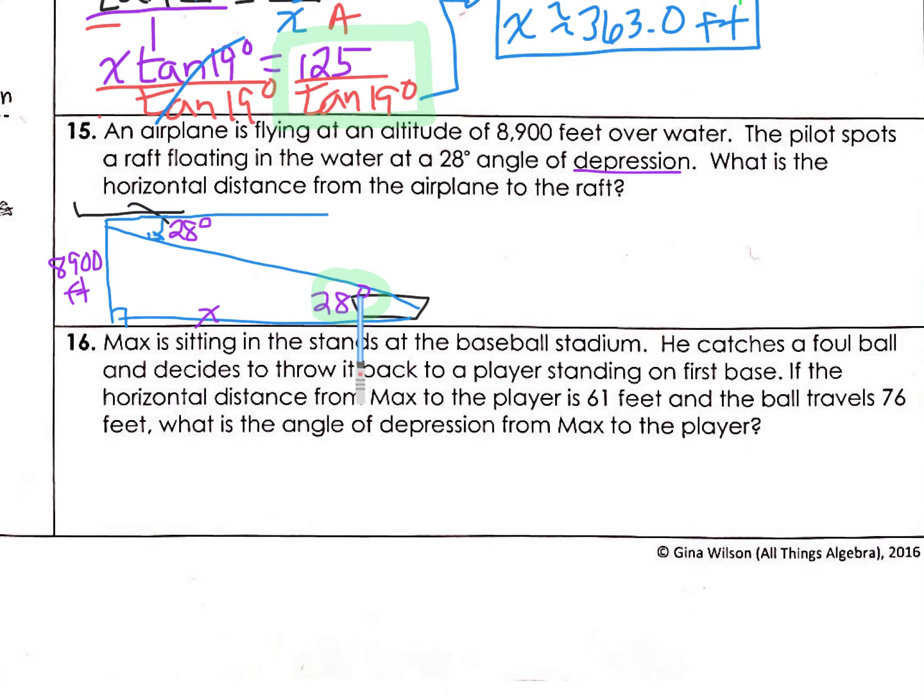So this is our hypotenuse because it's across from the 90, so that one I don't have, so I'm not going to use it. That means that this one is adjacent. And then this one is opposite. So I have OA. SOH-CAH-TOA goes with the OA, so I choose tangent of some degree equals some ratio.